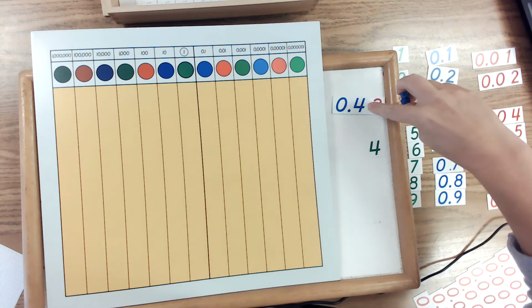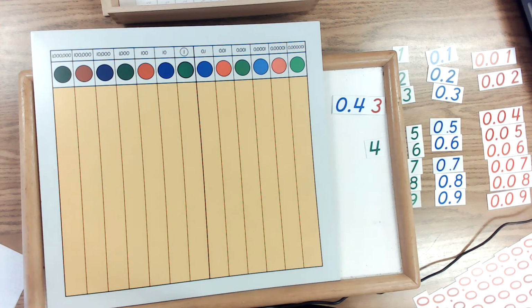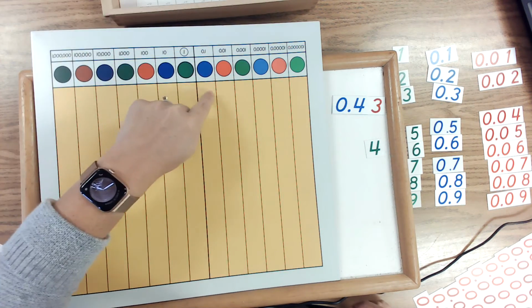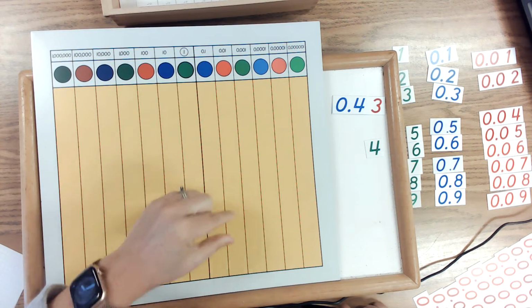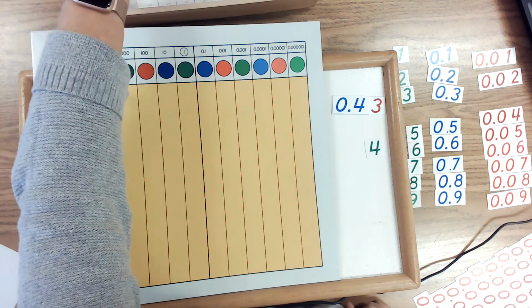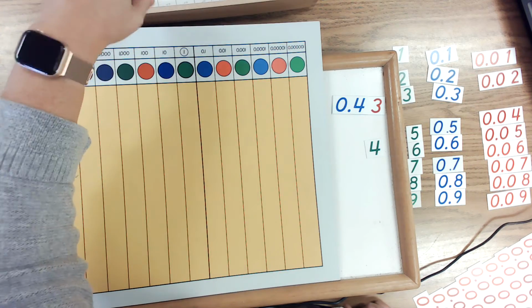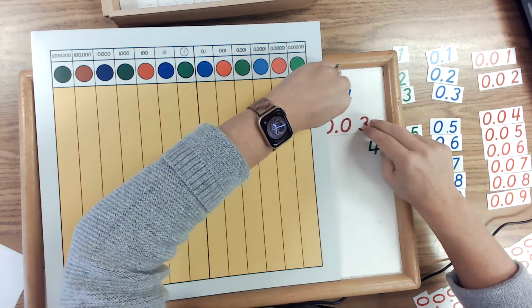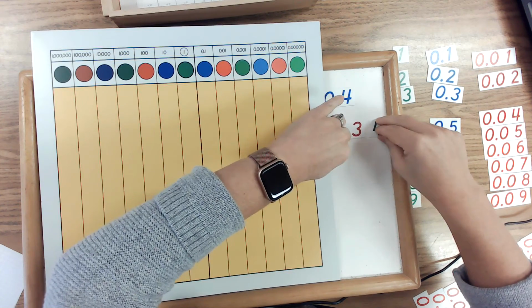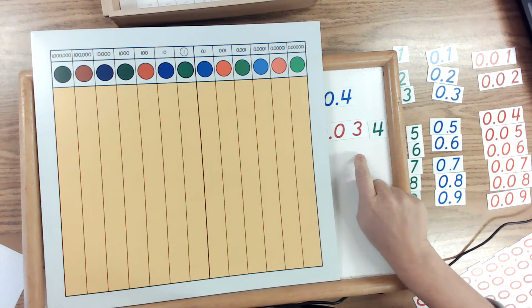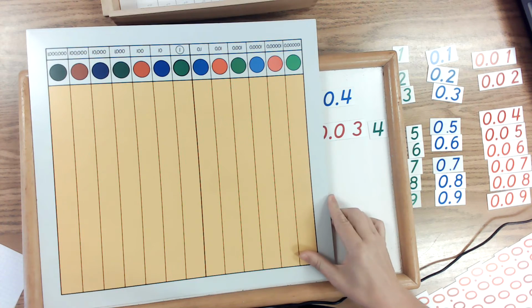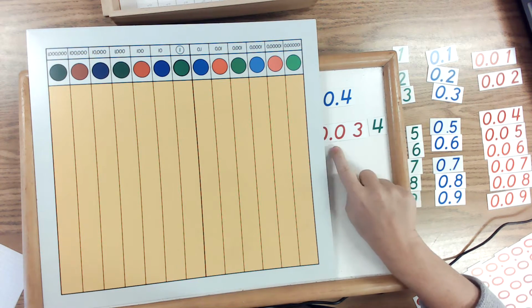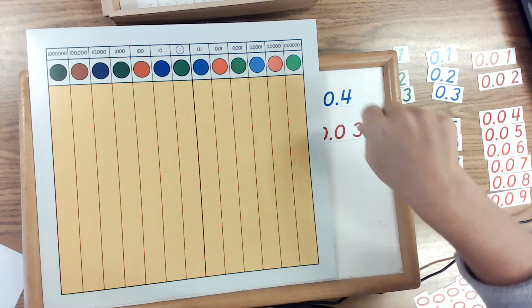So 43 hundredths taken 4 times means that we are going to make 43 hundredths 4 sets of times. So I'll start with my hundredths. If I look at this, I can pull them into their categories. My smaller category is the hundredths, and you always do the smallest category first. So I'm going to take my hundredths 4 times.